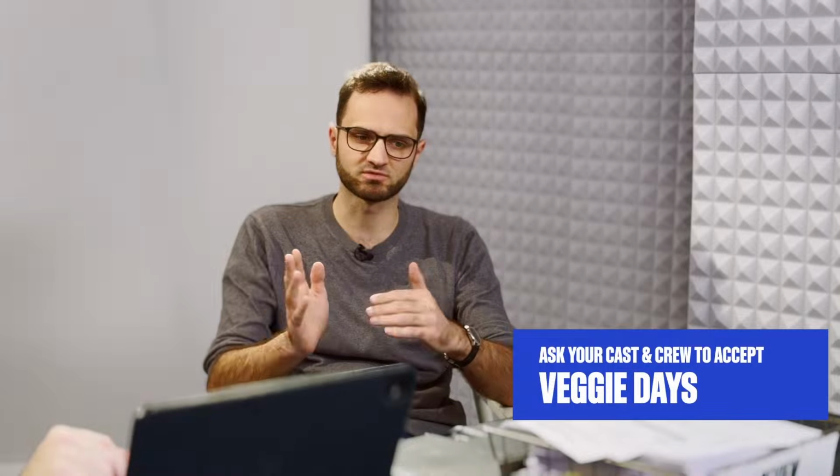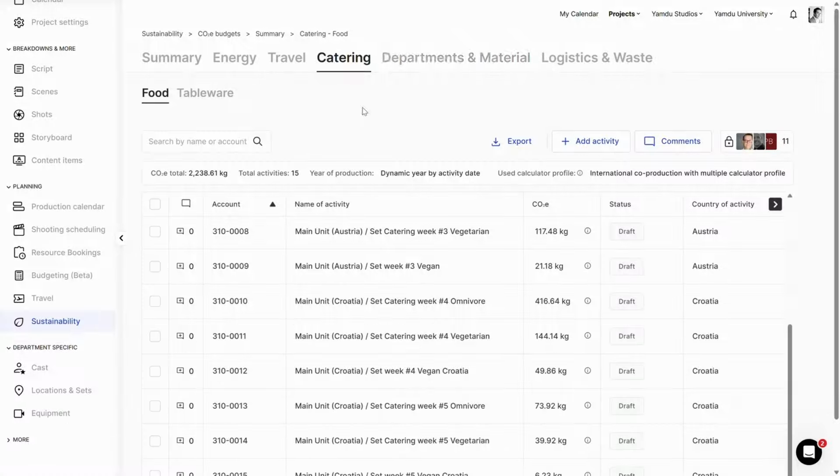If you switch from a meat based diet to a vegetarian or even a vegan based diet, you could potentially save half the emissions or even more. Wow. That's cool, right? And it's not so hard to do nowadays. Yes. All right, now let's move to departments and the materials.